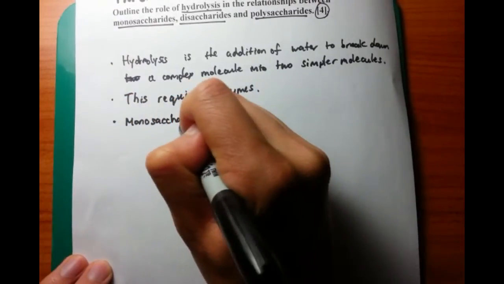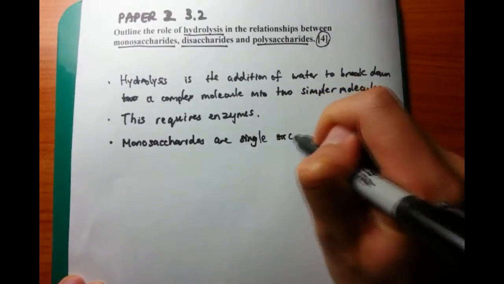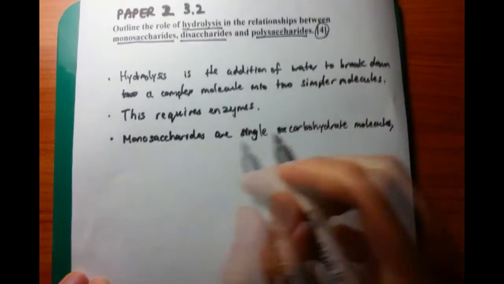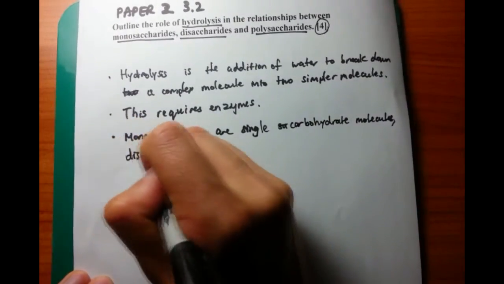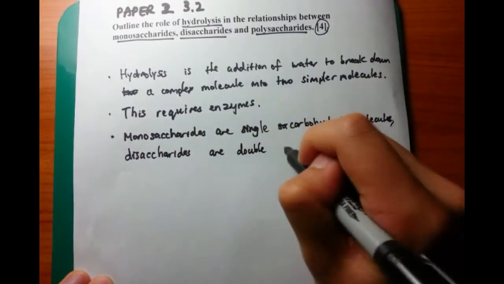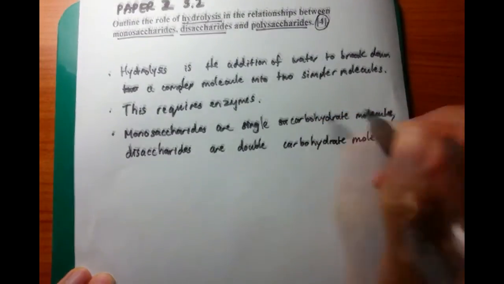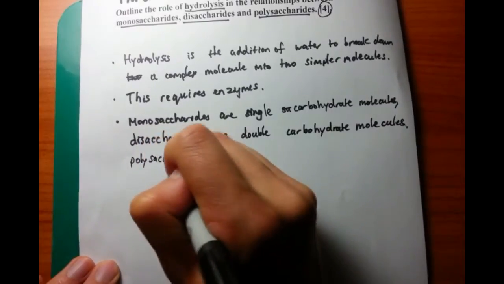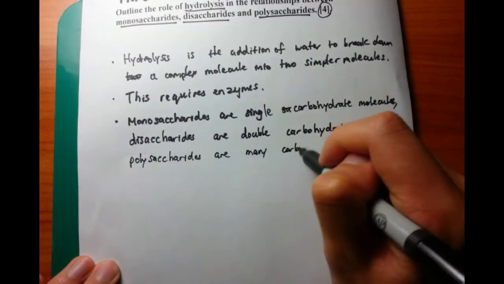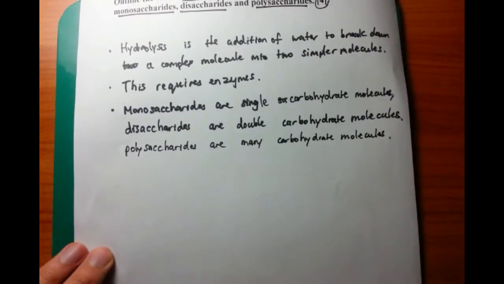Now we get into more definitions. We want to define a monosaccharide, disaccharide, and polysaccharide. Monosaccharides, easy. Mono means single, saccharides mean sugars. Monosaccharides are single carbohydrate molecules or single sugar molecules. Disaccharides, two sugars, double carbohydrate molecules. Polysaccharides, many carbohydrates, so many carbohydrate molecules. It really helps if you know what the prefixes and the suffixes mean, and then you can start applying this to different things. For example, dipeptide, two peptides, two amino acids.